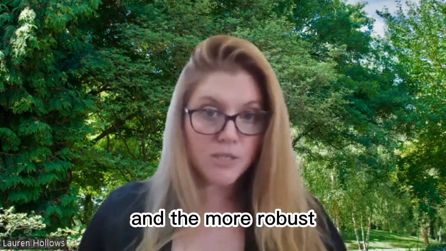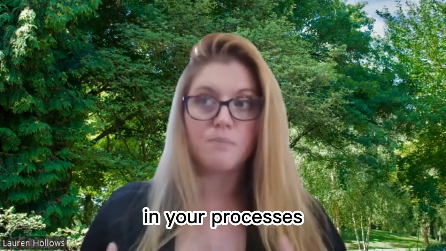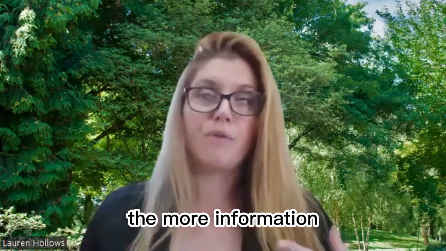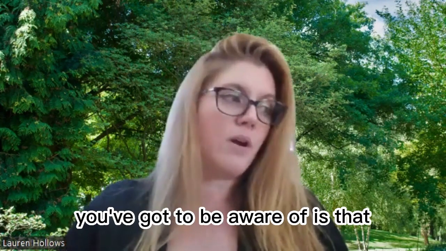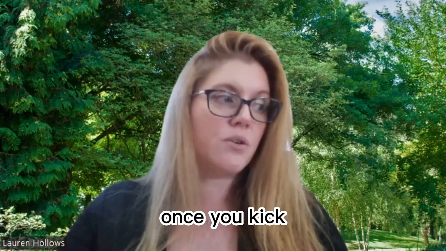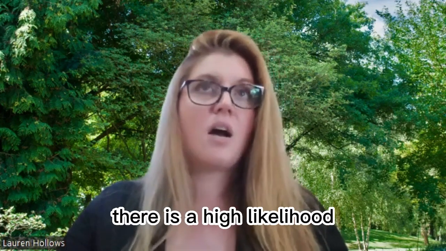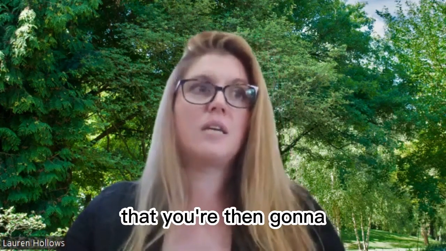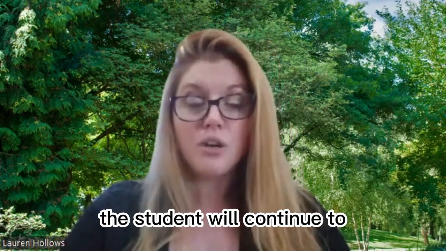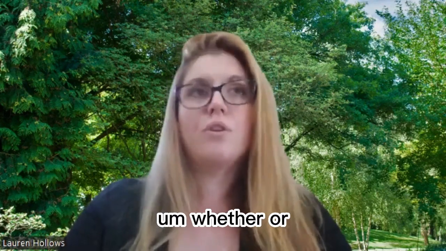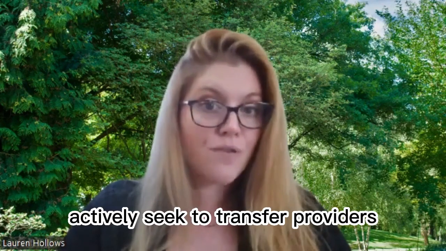And the more robust your policy and your process is, and the more information you're providing to students, the better it's going to be. And the other thing that you've got to be aware of is that during that process, once you kick off something like this, there's a high likelihood that you're then going to get things like financial issues that will come up, whether or not the student will continue to pay their fees, whether or not the student will actively seek to transfer providers.